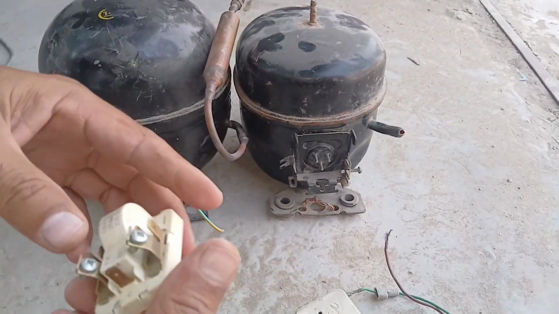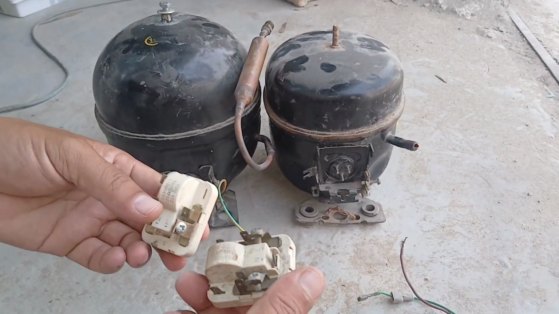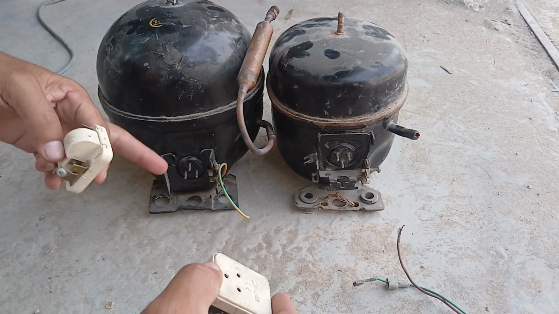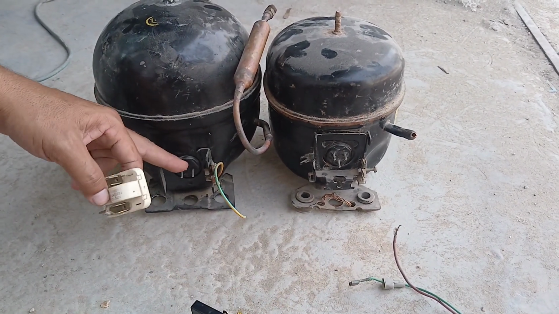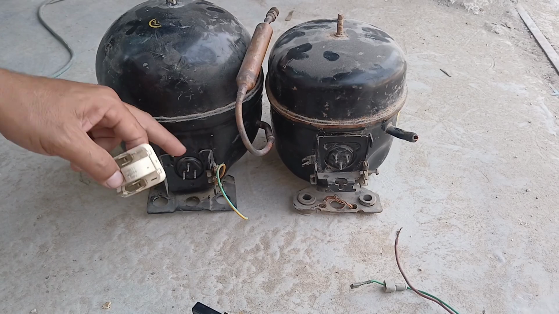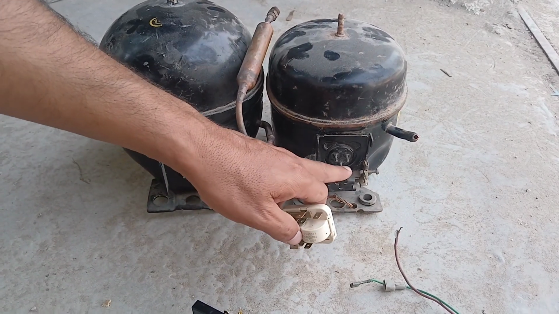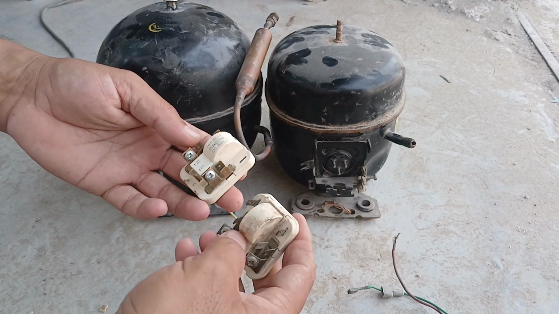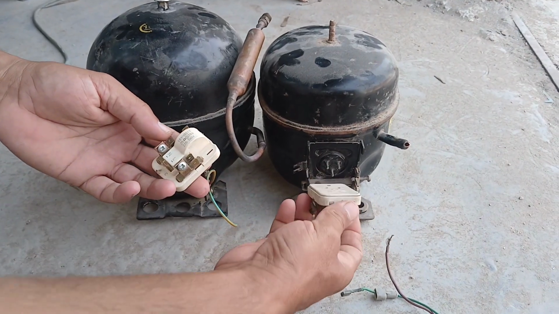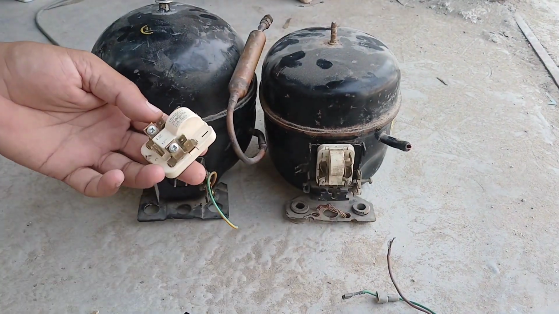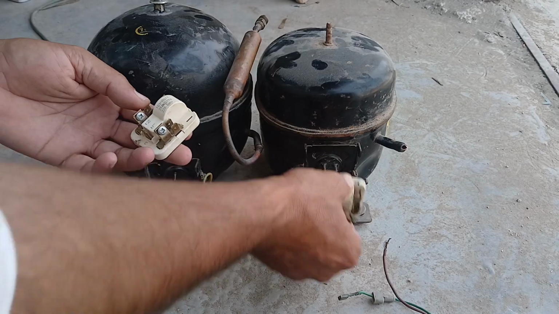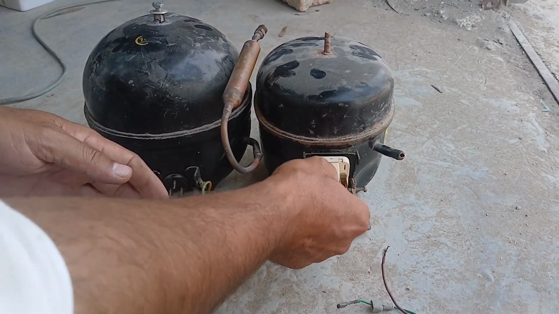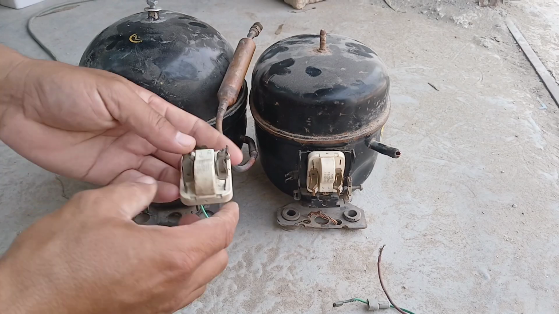This relay you can fix with only Danfoss, and this relay you cannot fix with this type of terminal. You can see on the National the common is up, and on the Danfoss the common is down. So this is two types of relay, both you can fix here like that. You can fix this one here, and also you can fix this relay here, but there is a difference.